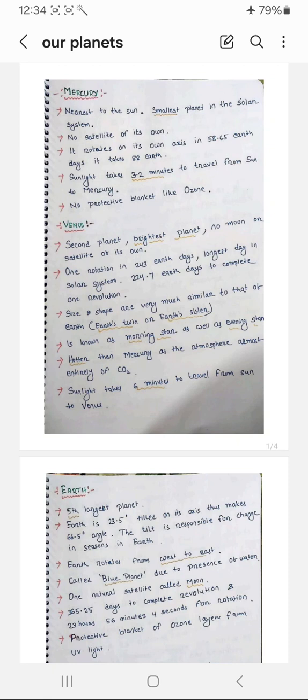What is rotation? When it rotates on its own axis, it is called rotation. And when it moves in its fixed orbit around the sun, one round in its orbit is called revolution, and it takes 88 earth days for one revolution. Sunlight takes 3.2 minutes to travel from the sun to Mercury. It has no protective blanket like ozone in its atmosphere.